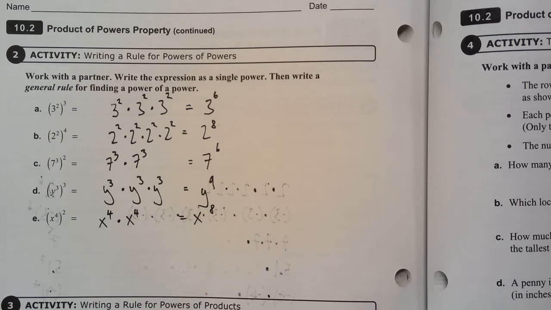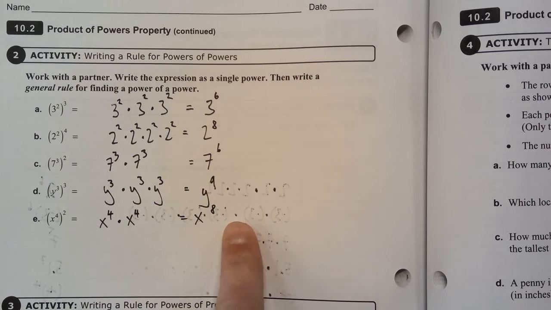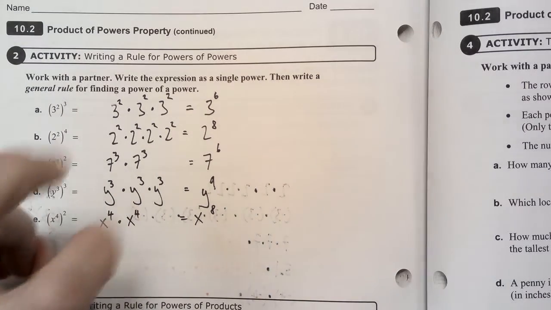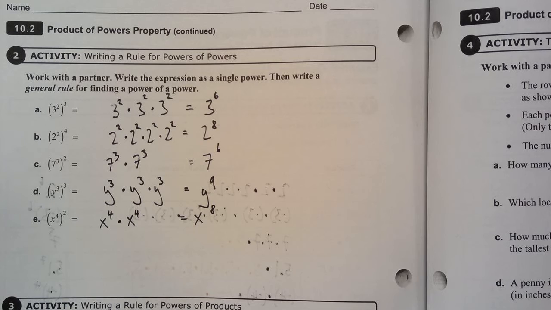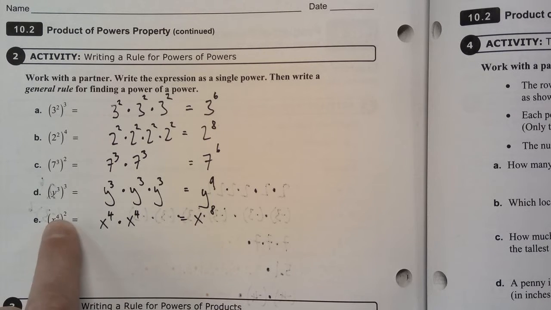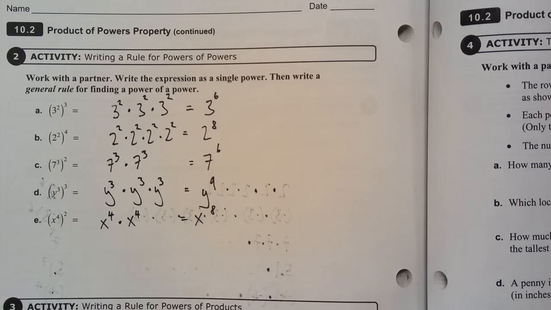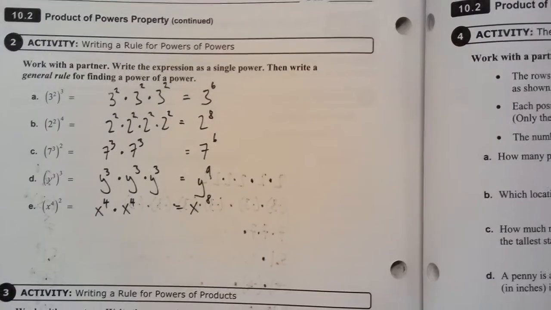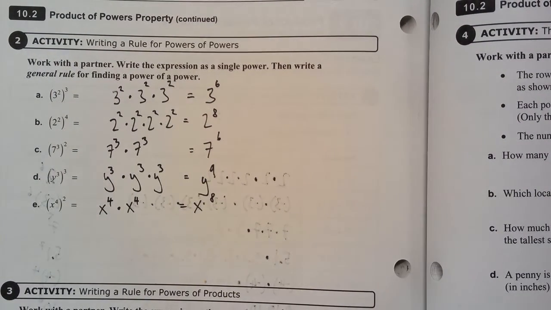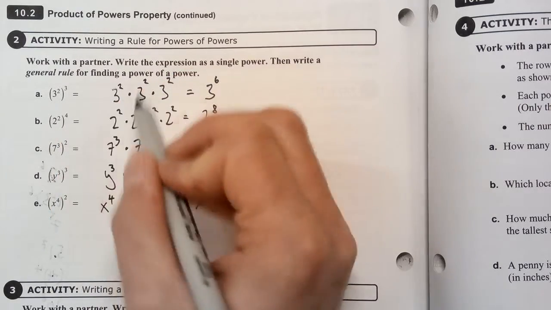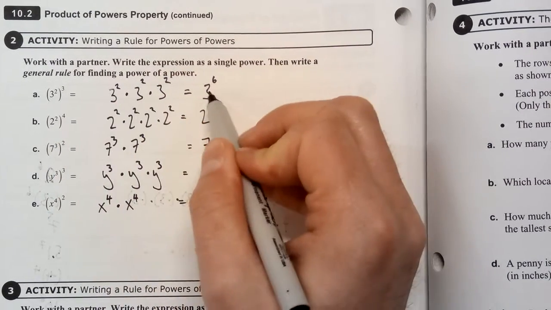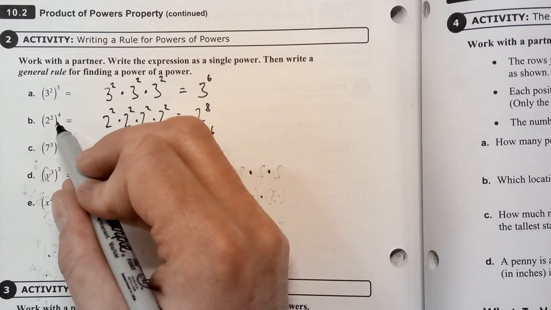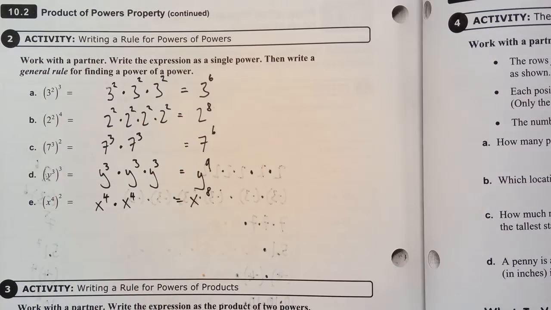Okay, here we have the work and answers filled out. So here's my final answers. And the grand finale, the shortcut, the sneaky little exponent trick we're supposed to figure out here is that if you have a power of a power, then the trick is you can just multiply the exponents in order to rewrite the expression as a single power. So 3 to the second to the third, I could expand it out, or I could just multiply 2 times 3 is 6. Again, down here, 2 times 4 is 8.